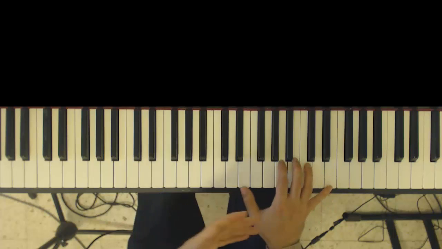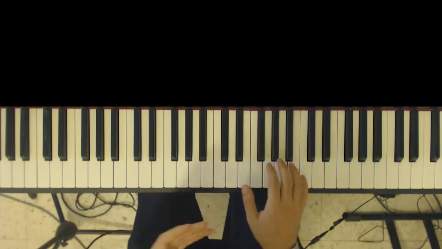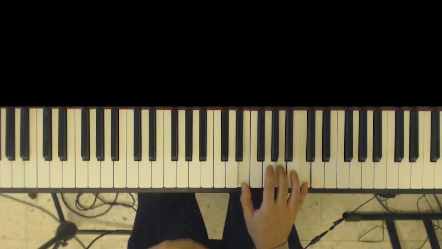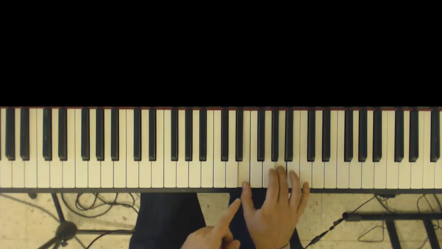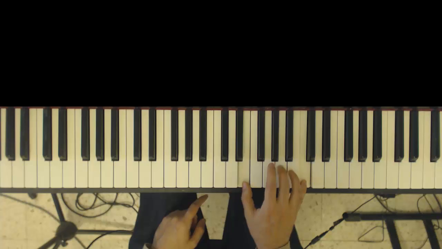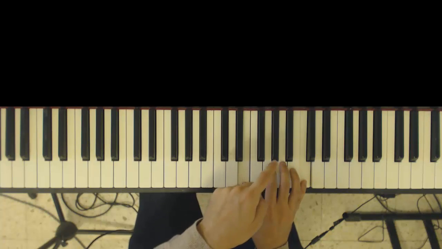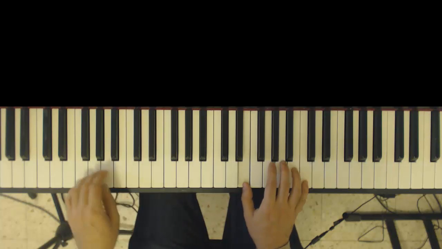Now, I don't have to use this particular inversion for A minor. This works well with the other inversions. Let's say I start out from this particular inversion, which is also an A minor. So I'm playing an E, A, and C. And again, I'm taking this A note and going down a semitone each time. Again, I'm going to add the bass in the left hand.